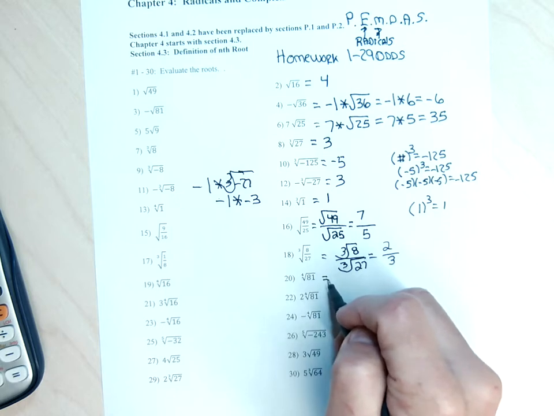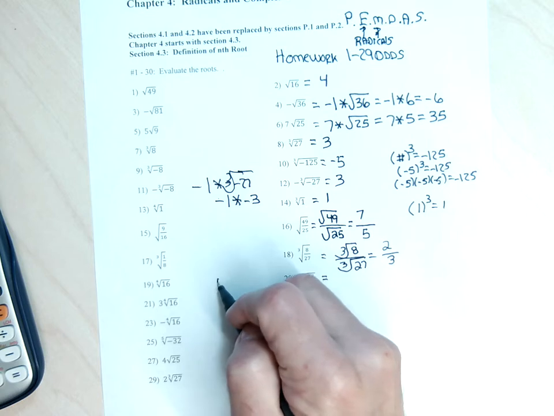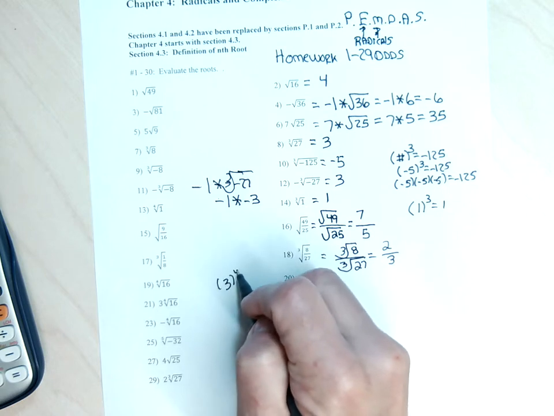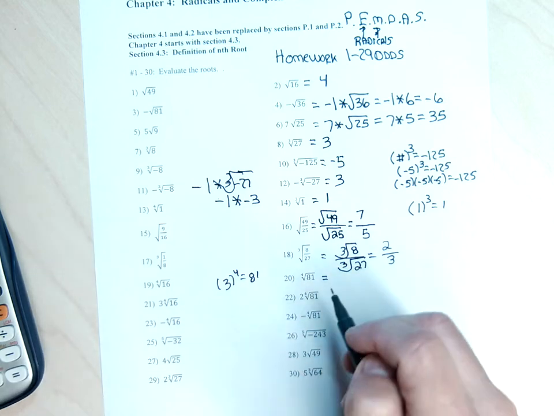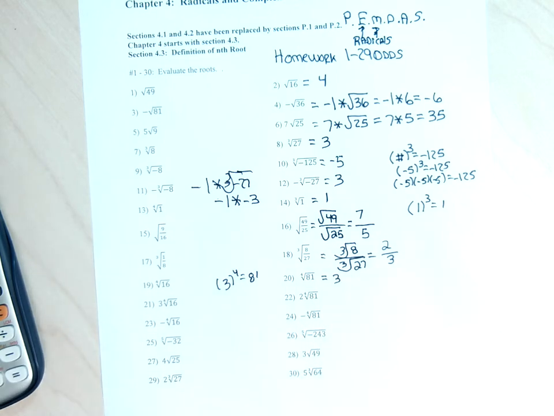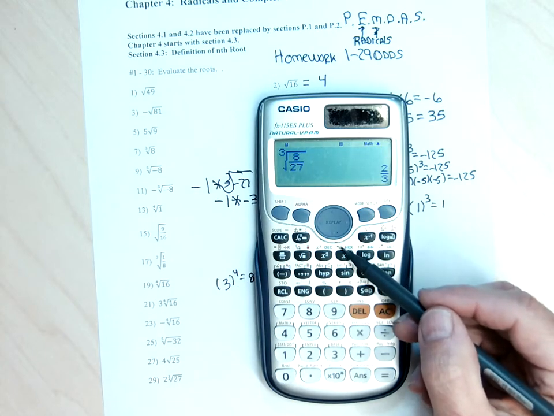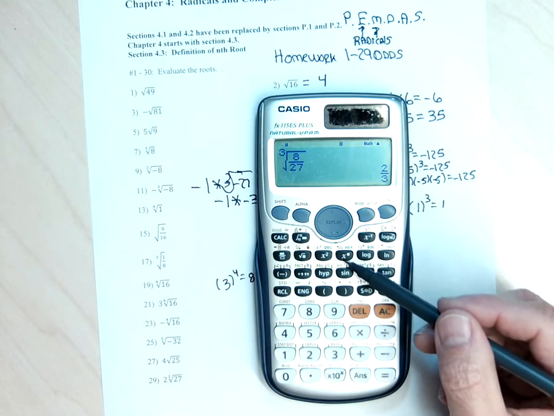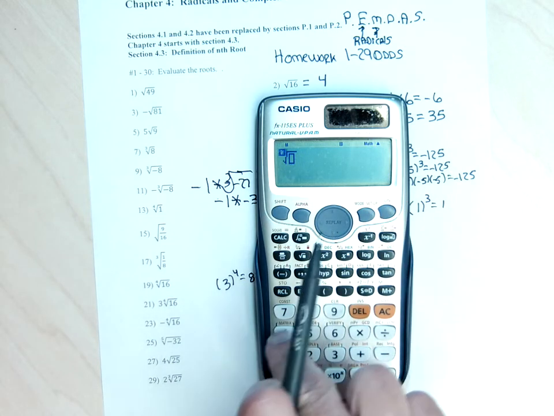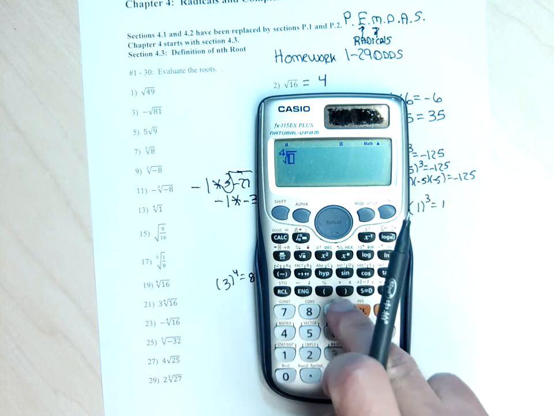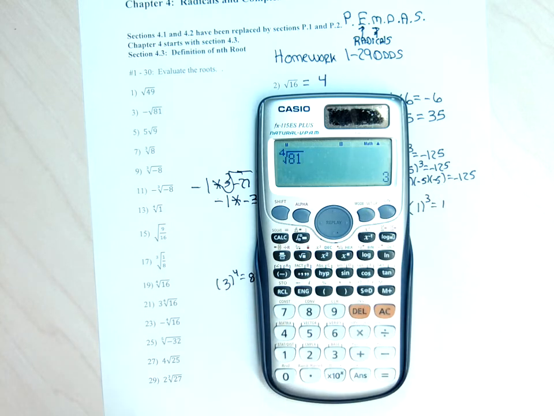For 20, ask what positive number raised to the 4th power is 81. I know that 3 to the 4th power is 81, so the answer is 3. If I didn't know this, to activate the 4th root on my calculator, I use the shift key and then the x with a square, and that gives me the template where I could type a 4 in for the index and move over and type an 81 in for the radicand to give me the 3 that I need.